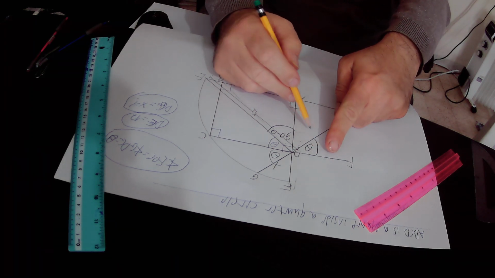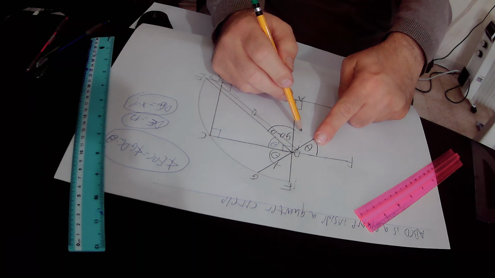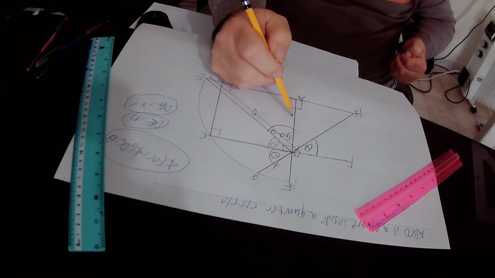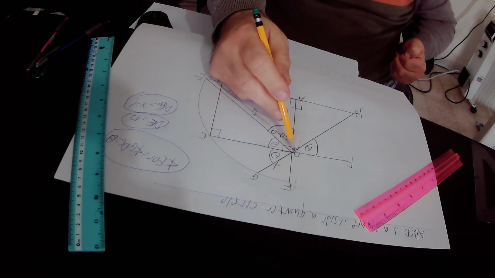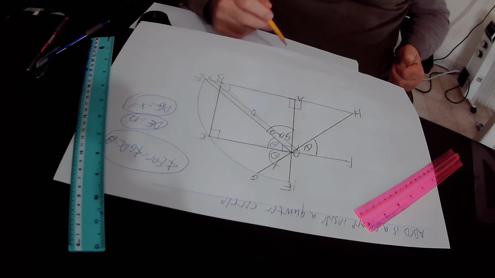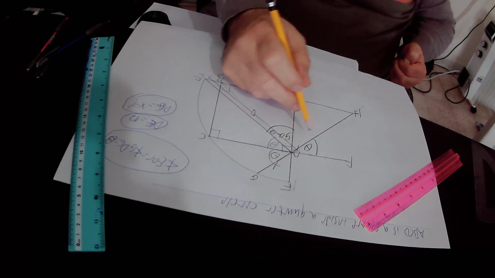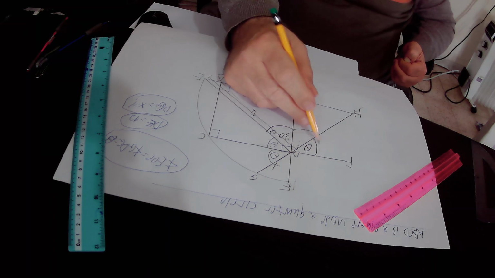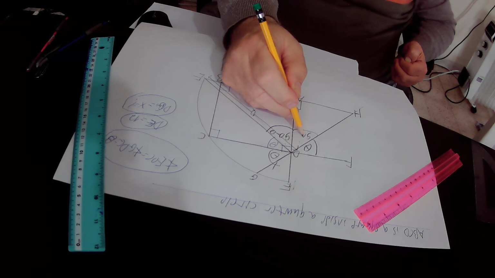So 90 degrees, the big angle, minus theta is the sides of angle ADH. Okay, so this angle must be equal to the big angle that is 90 degrees minus theta.